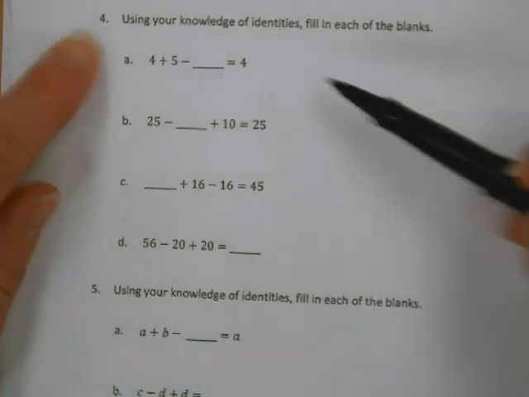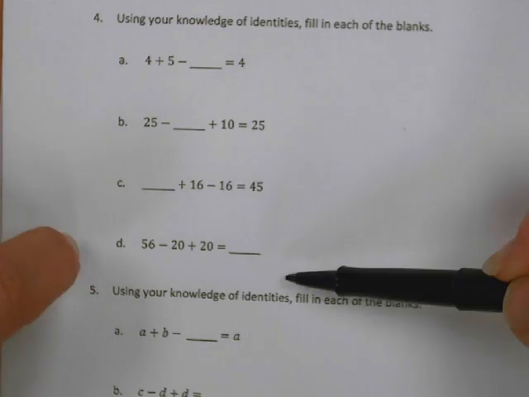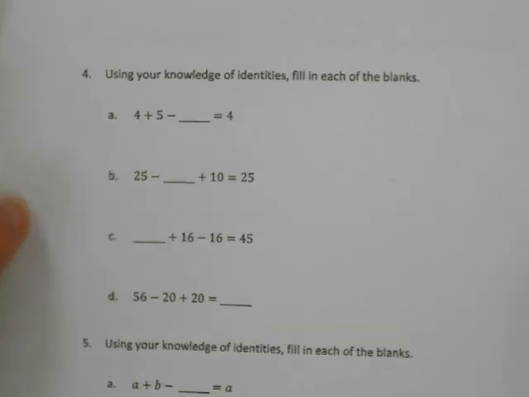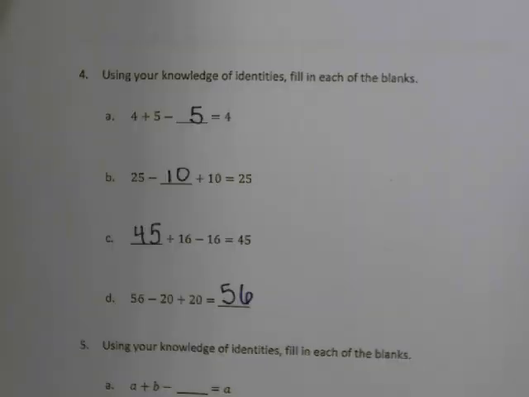So I want you to work on number 4, A, B, C, and D. You can pause the tape, and then when you're finished, you can come back and check your answers. So 4, A, B, C, and D. Using your knowledge of identities, fill in each of the blanks.